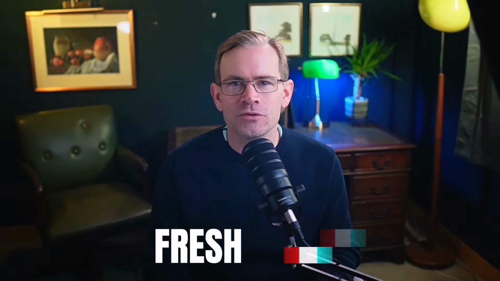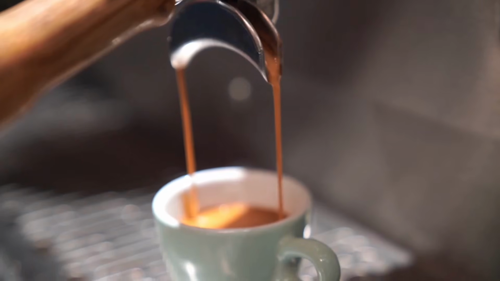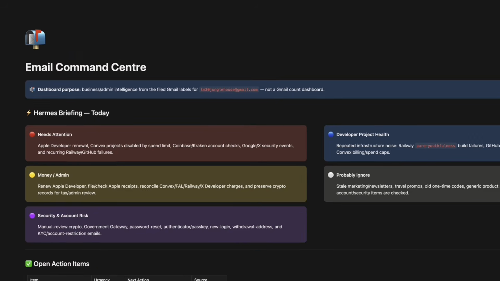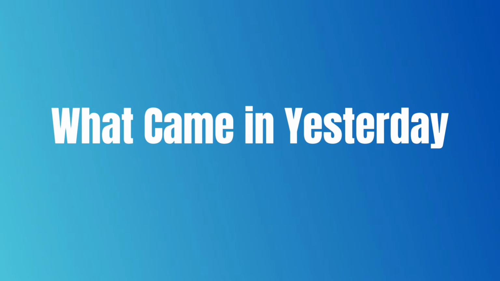Hermes Agent can tidy up and organize a messy inbox, automatically moving junk to the trash, applying labels and giving you a fresh inbox every morning. You can ask Hermes to create a morning email report showing you what came in yesterday, what needs your attention and what still needs a reply.